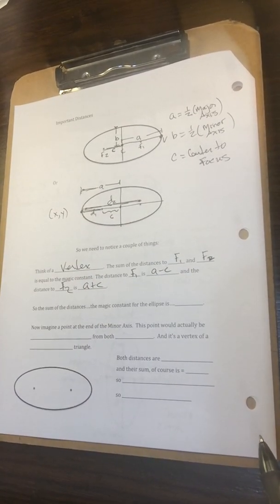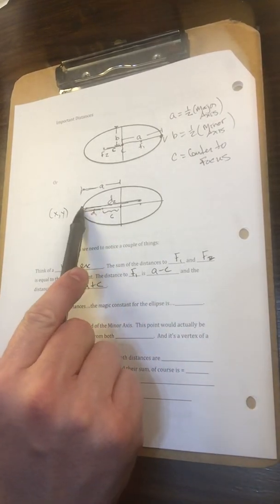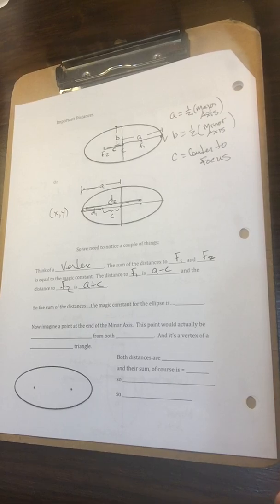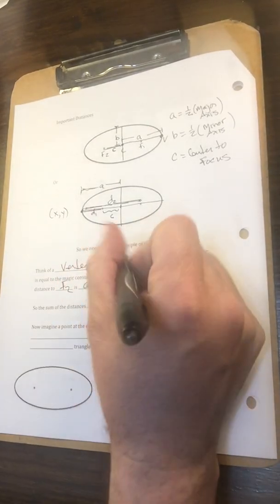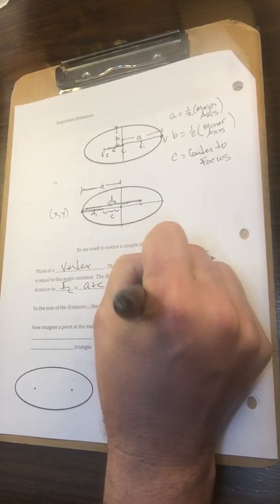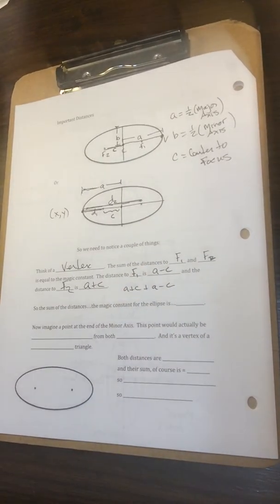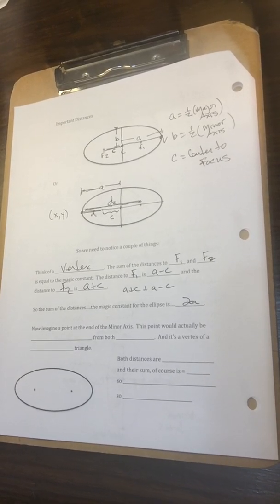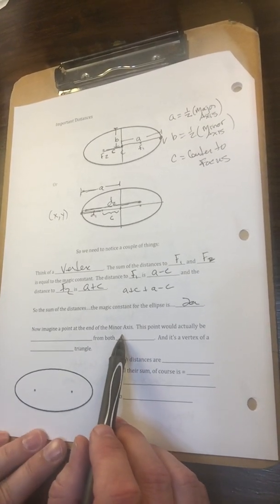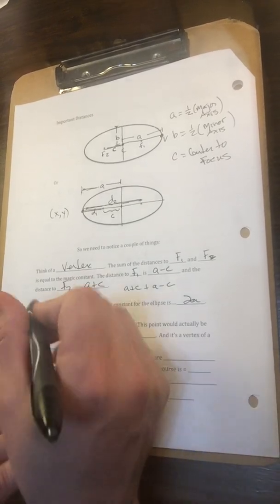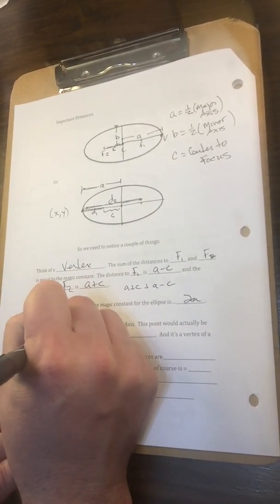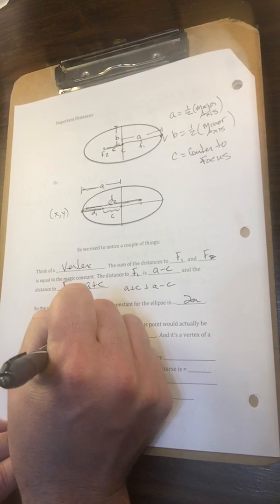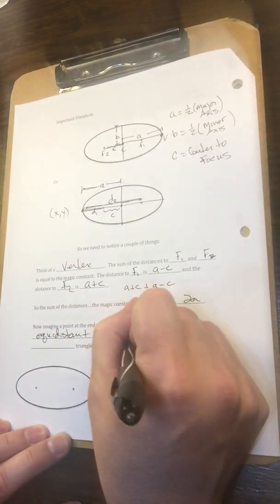So the sum of the distances, which is the magic constant, right? The distance to one focus and the distance to the other focus, those two added together, that's going to be A plus C plus A minus C. You guys, the C's cancel and it's 2A. The magic constant is 2A. Now imagine a point at the end of the minor axis. This point would actually be equidistant from both foci. It would have to be.